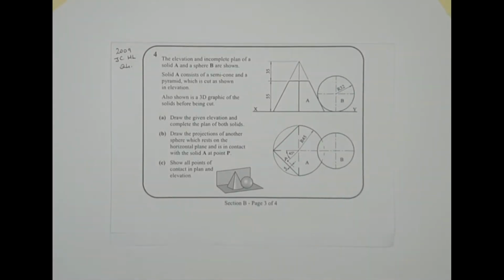The 2009 Junior Cert Higher Level question 4 here on solids in contact. No developments mixed in with this question this particular year, so not a bad question at all, I think. The elevation and incomplete plan of a solid A and a sphere B are shown.